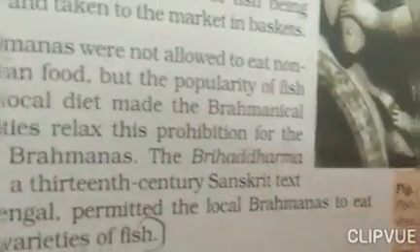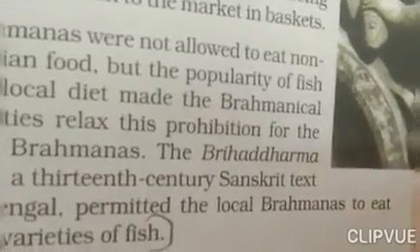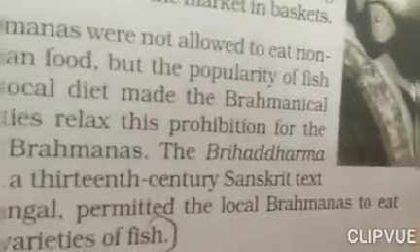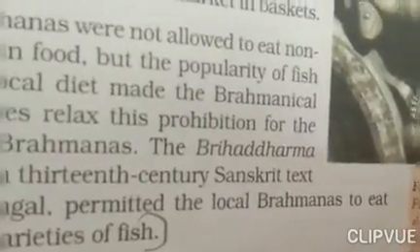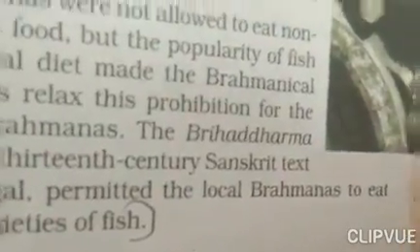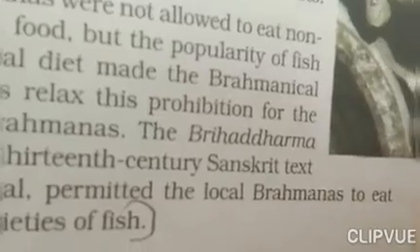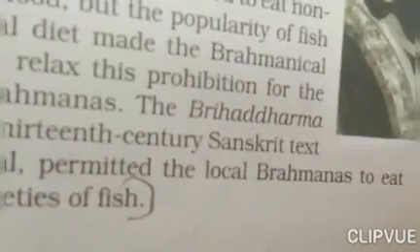Fish was their main food. Brahmanas were not allowed to eat non-vegetarian food, and in early times also they were not allowed. But the popularity of fish in the local diet made the Brahmanical authorities relax their prohibition for the Bengal Brahmanas. As a result, the Brihaddharma Purana, a 13th century Sanskrit text from Bengal, permitted the local Brahmanas to eat certain varieties of fish. Traditionally Brahmanas were not allowed to eat fish, but based on this Purana they were allowed to eat varieties of fish.